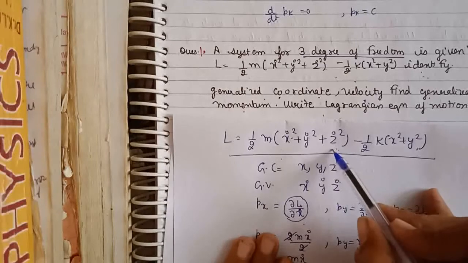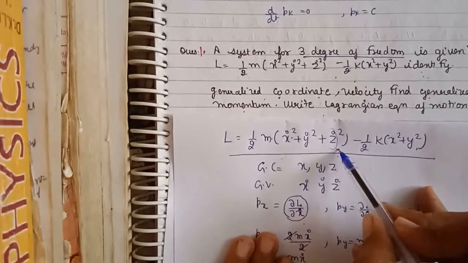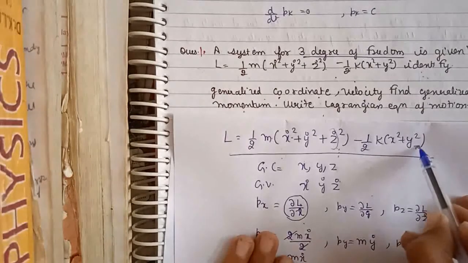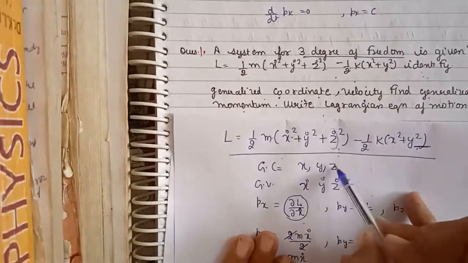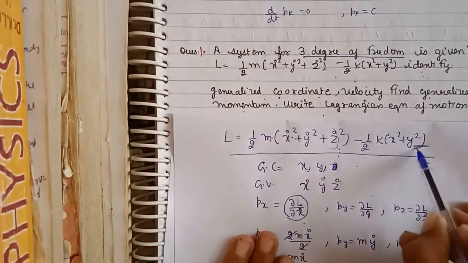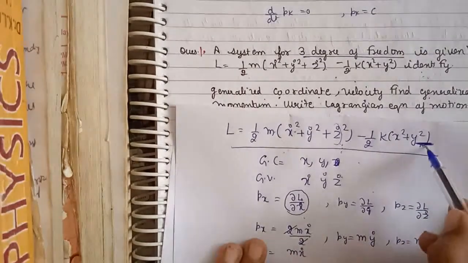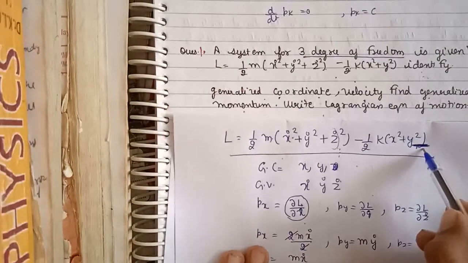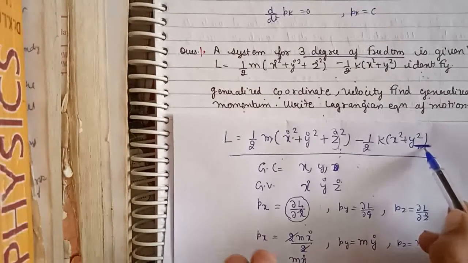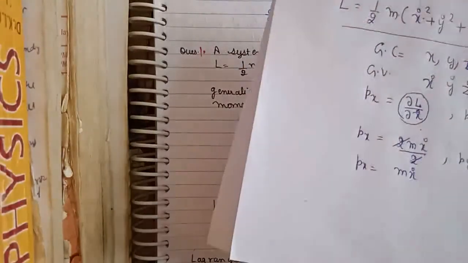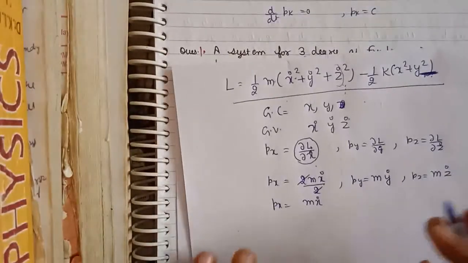For example, z dot is given but z is not present in the equation. So this z is known as a cyclic coordinate.